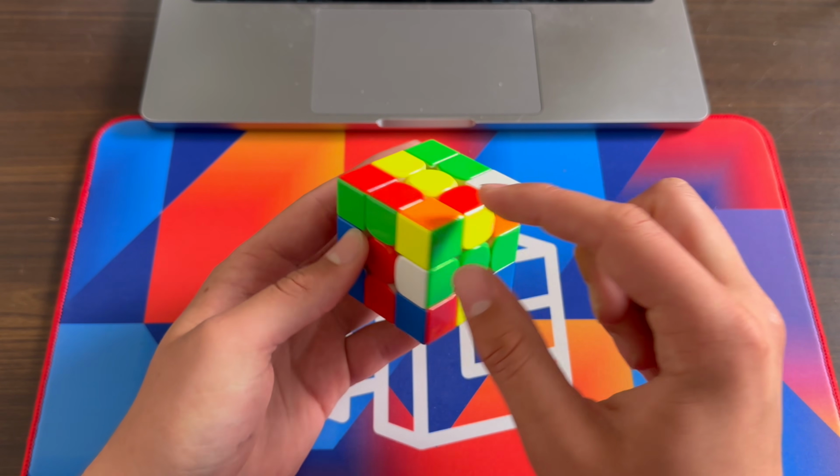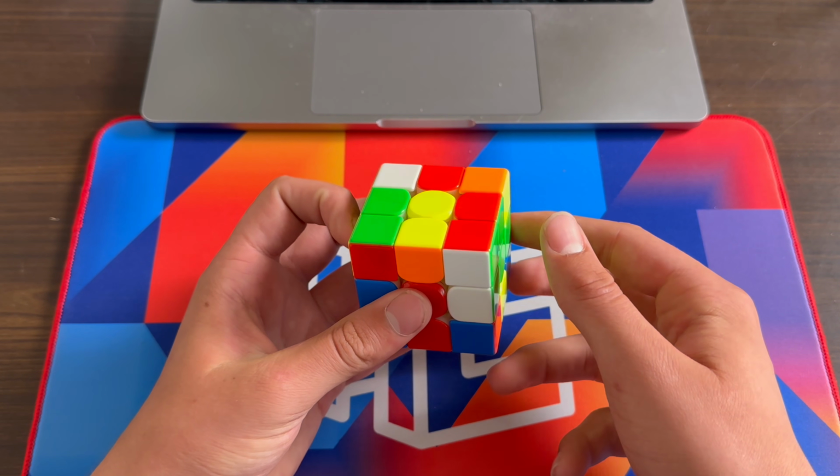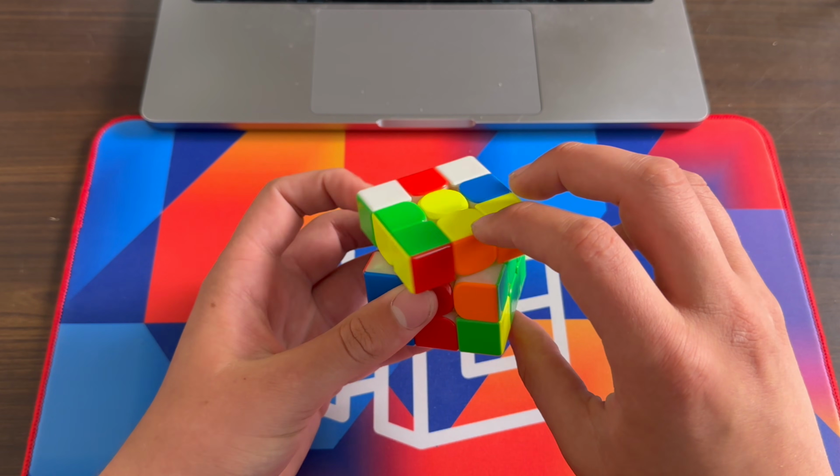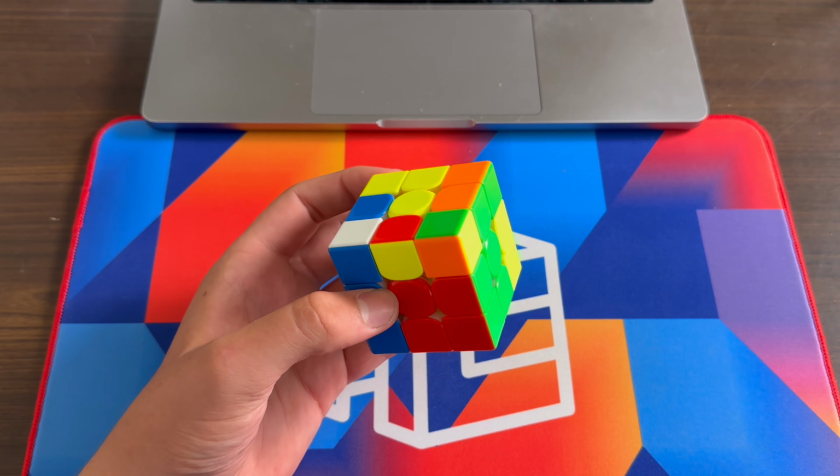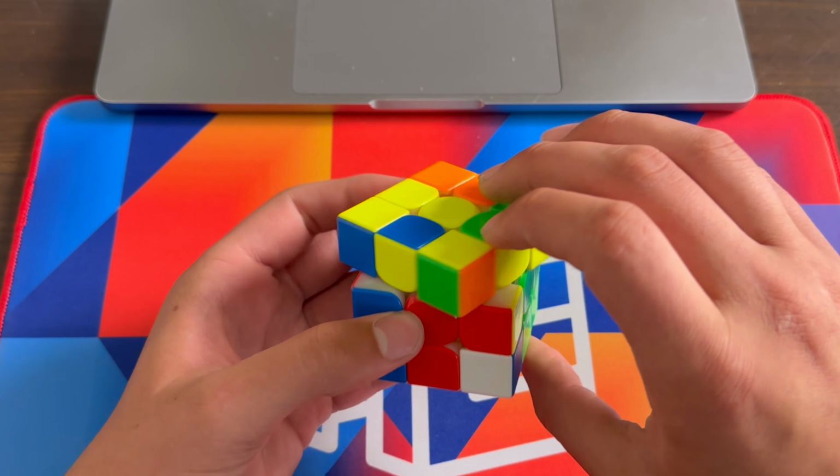But look, before inserting this pair, you have this pair right here. So when you insert it, you can cancel directly into the third pair. This is just pure genius. Everything is just canceling one into another. So he inserts this one in the back.